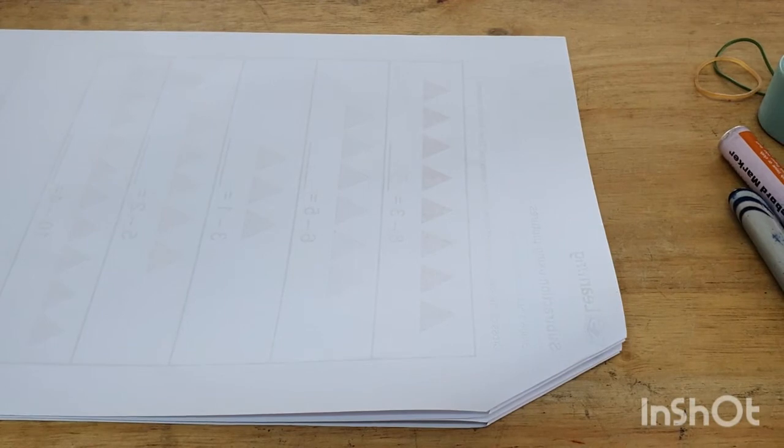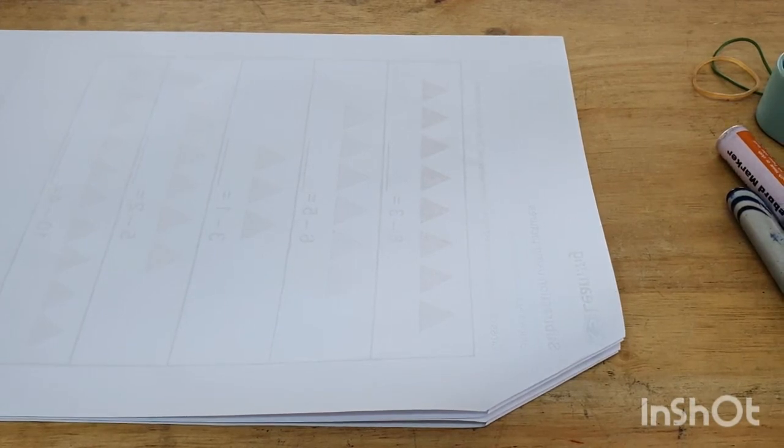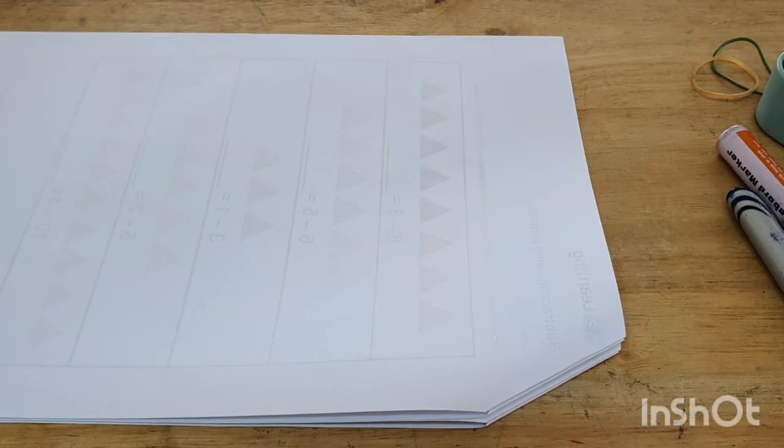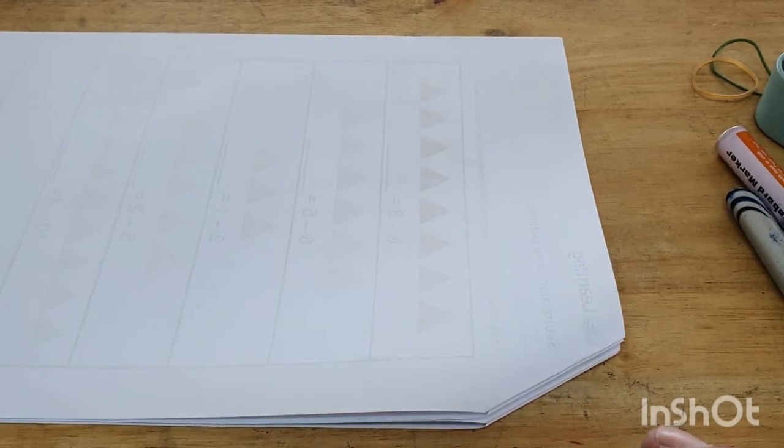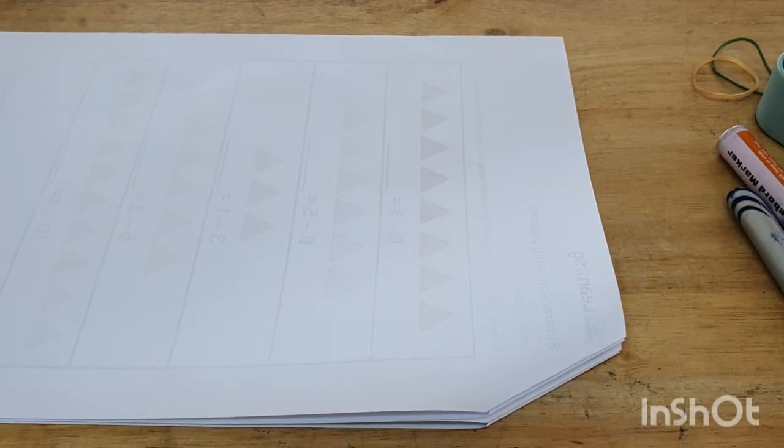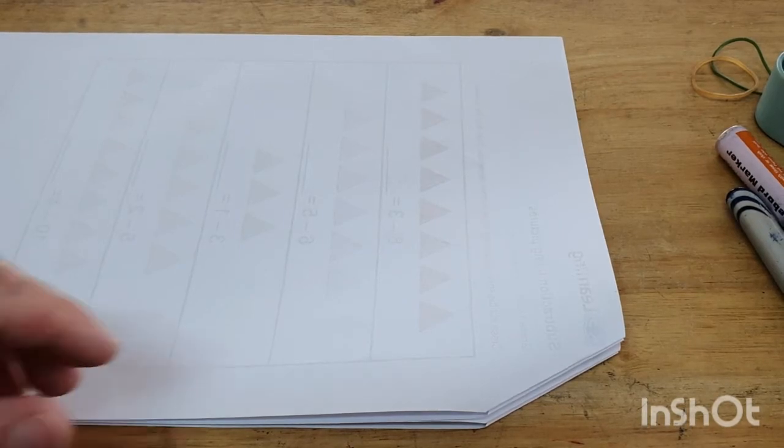Okay, and now this part is only for the parents. Okay, so please go get your parents and have them look at this, because now I'm going to give your parents the answers so they can check your answers to see if they are correct. Okay, so go get your parents. Okay, I will now show you the answers.